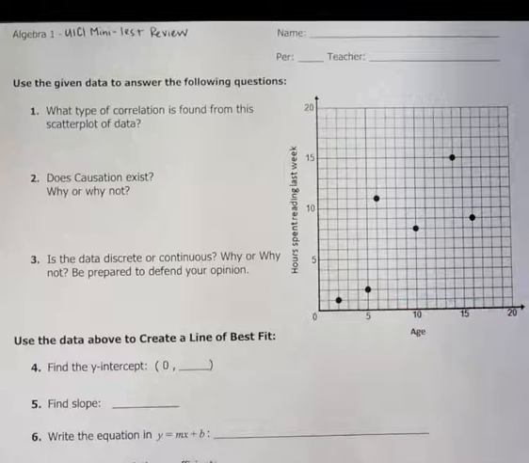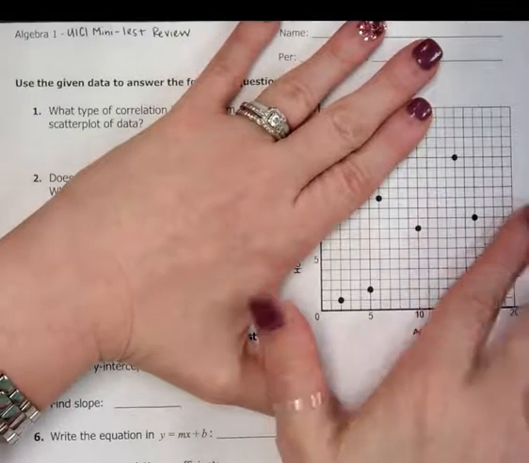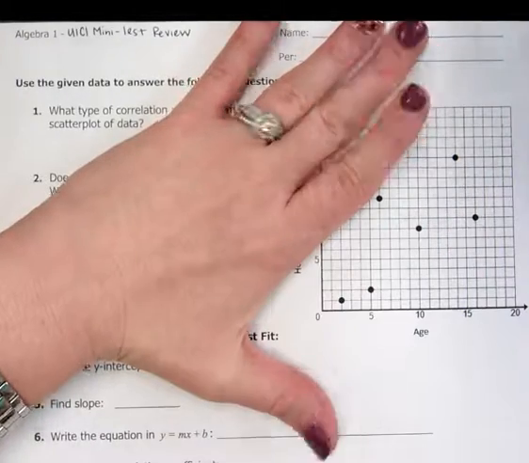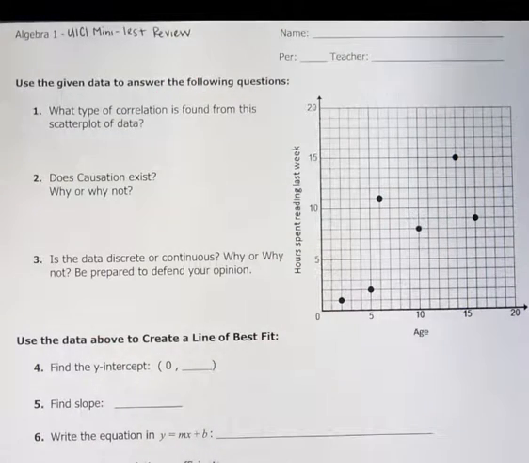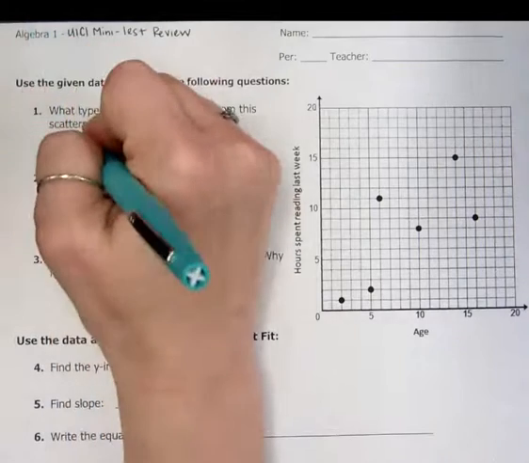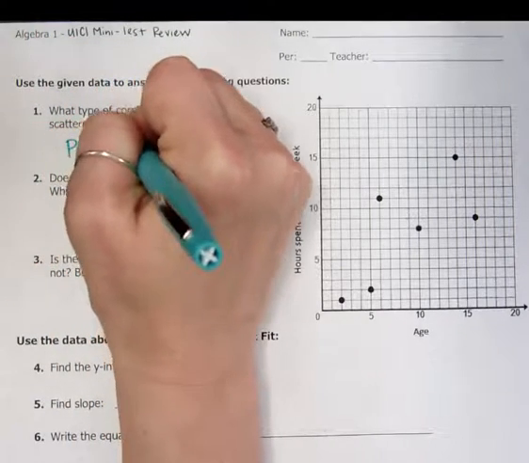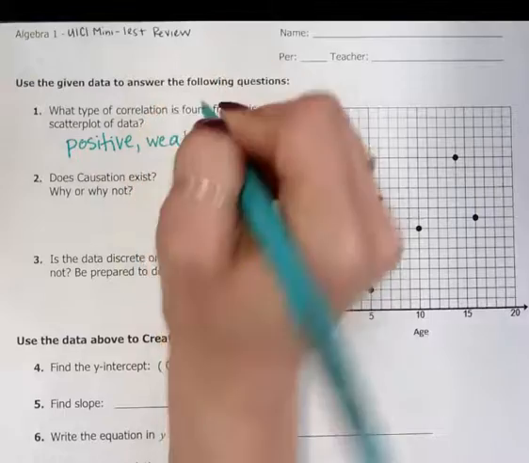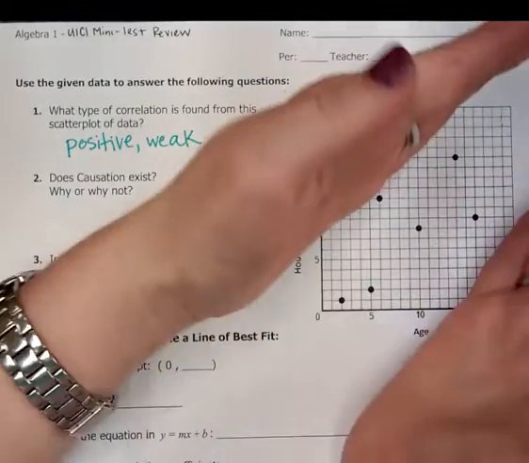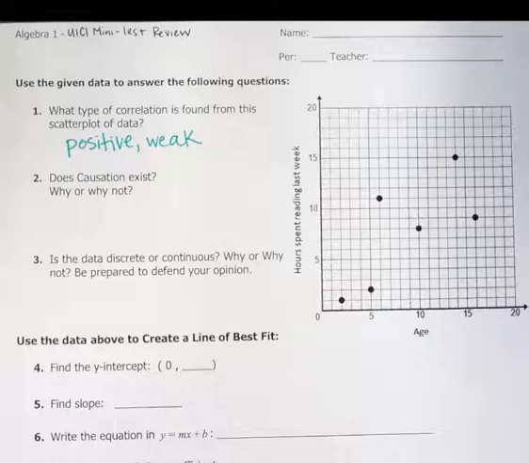Question number 1, what type of correlation is found from this scatter plot of data? Remember, correlation can be positive, negative, or none. And generally on a graph, we're looking for what direction the points tend to be going. So my points tend to be going in an upward movement. They're not really close together, so it's probably not strong positive, but it is positive. So we're going to write positive, and we're going to go ahead and write weak, since they're not super close together, making a really nice line.